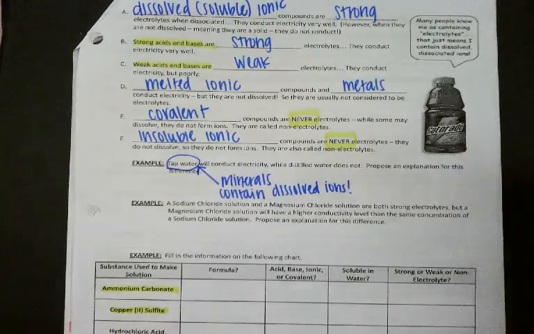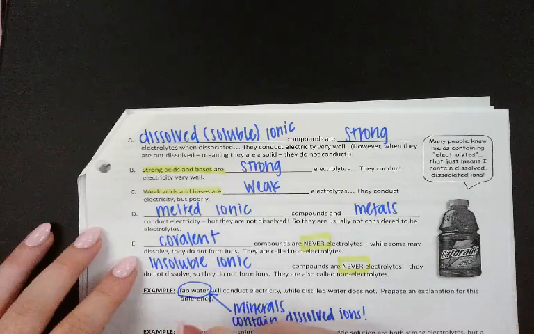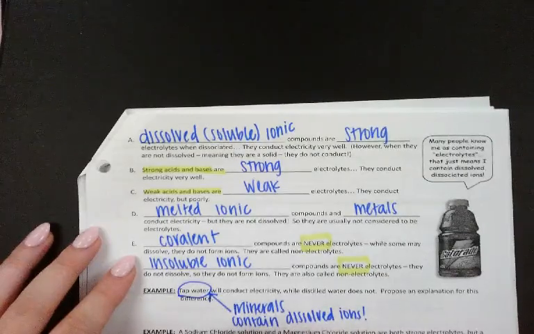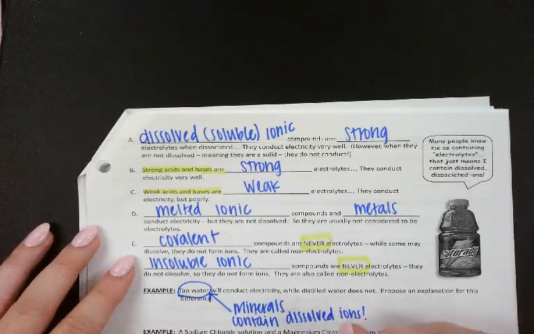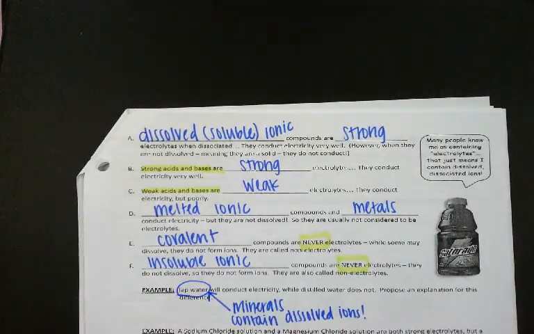All right, I would like for you to do this example with your table. About 10 more seconds.